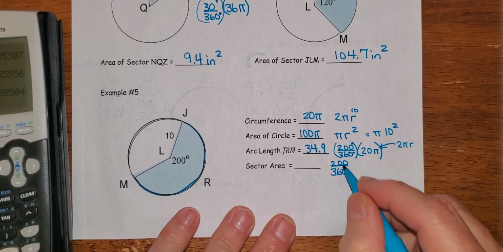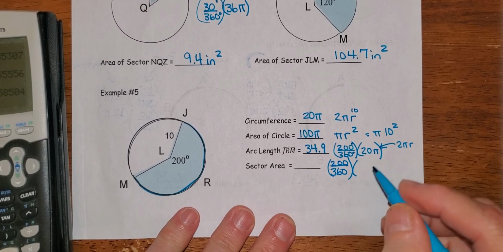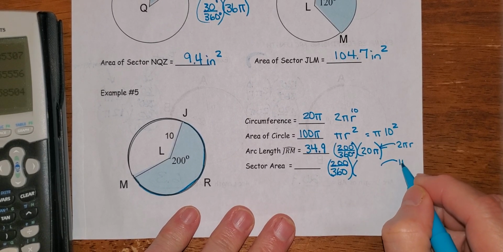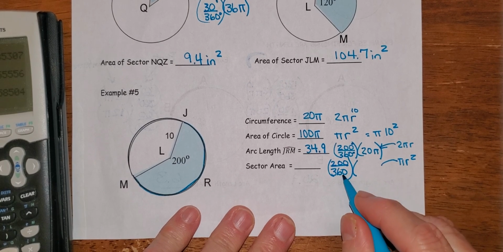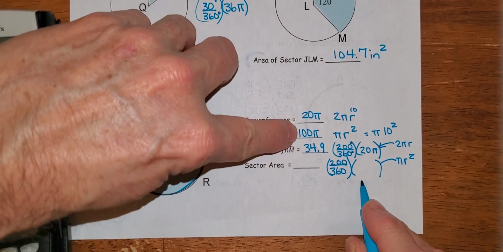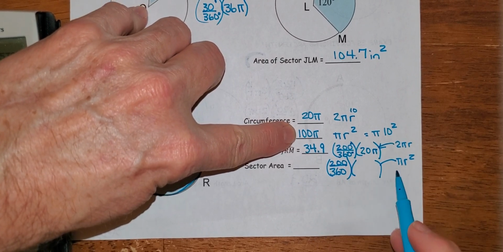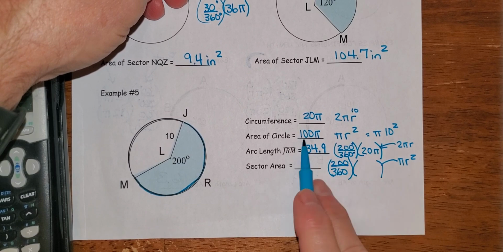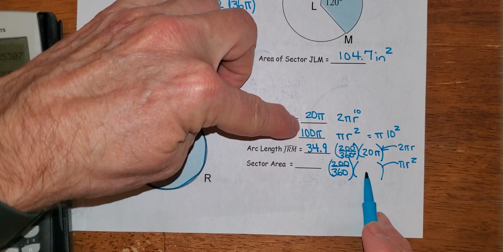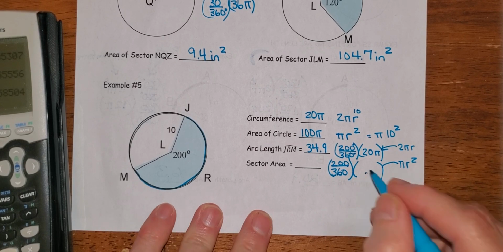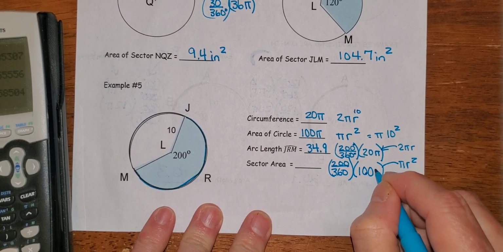Sure it is. 200 out of 360, and then this is supposed to be pi r squared because it's supposed to be 200 out of 360 of the area of the whole circle, but I've already done that. I did pi r squared already. I plugged a 10 in. See that 10 right there? I plugged it in right there. It was 100 pi. This is supposed to be area of the circle because this is a part of the area of the circle, so I just go ahead and plug in 100 pi.